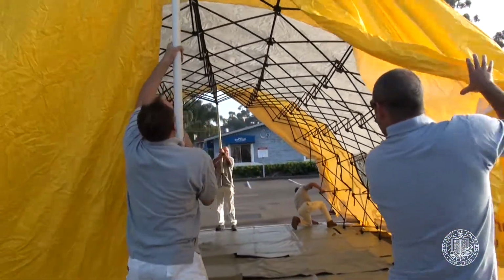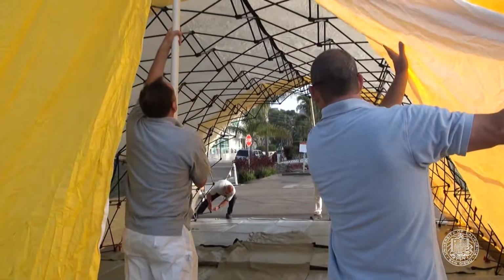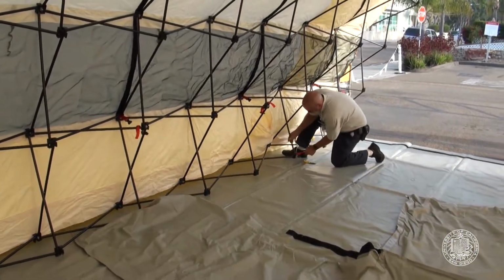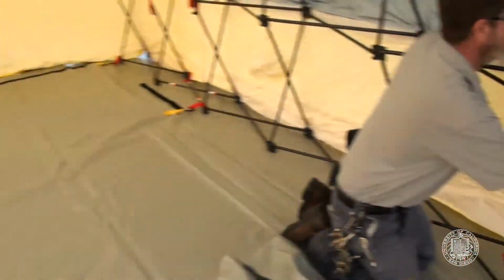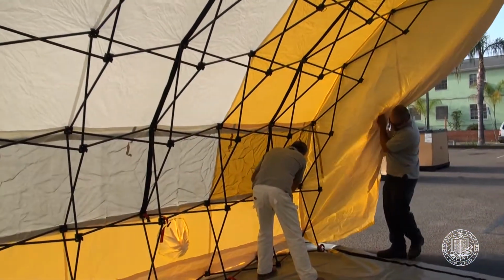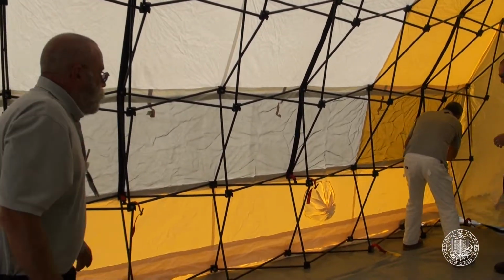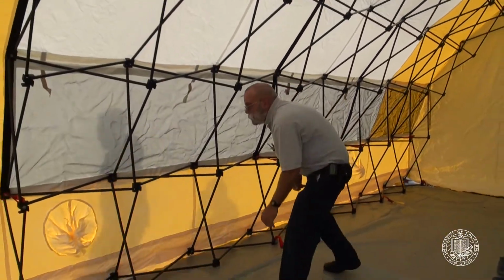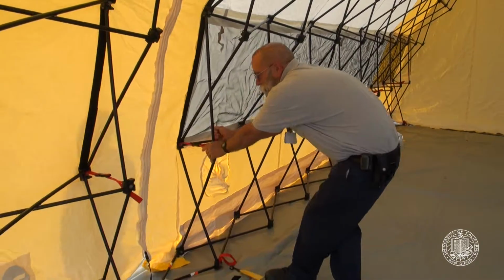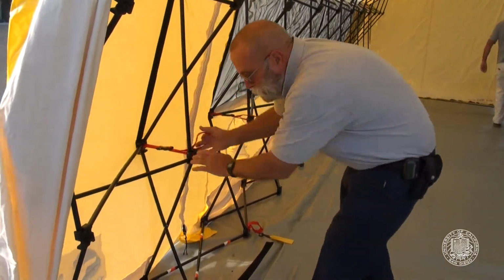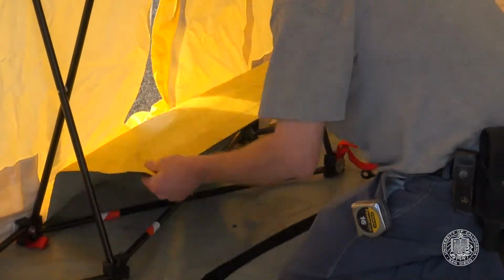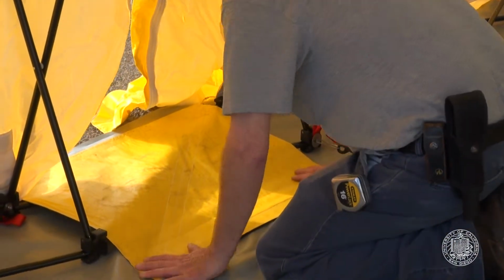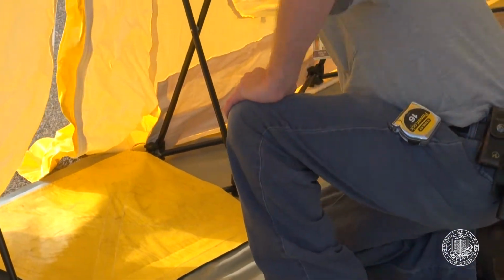Secure to flooring. Adjust tension at frame of walls. Place flap over framework to avoid trip hazard.